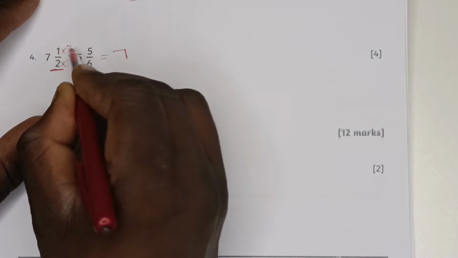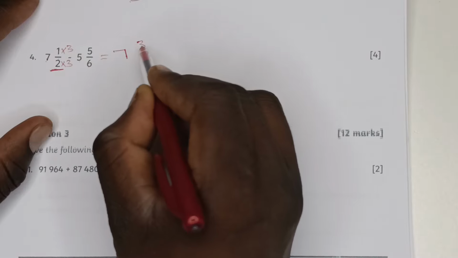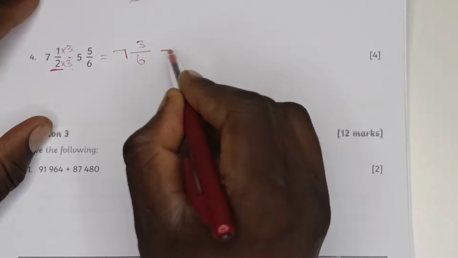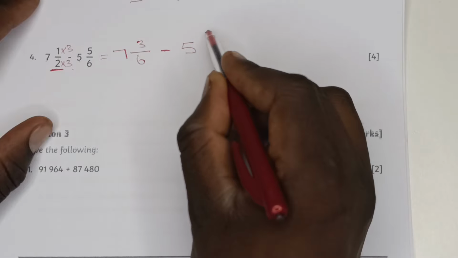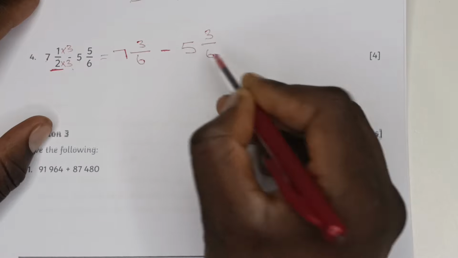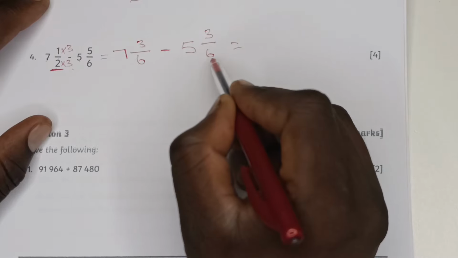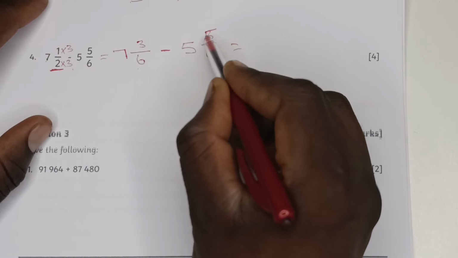And then we do the same here. Then we will have 3 over 6 minus 5, 3 over 6. So when we look at these numbers, now we have got the same denominator.